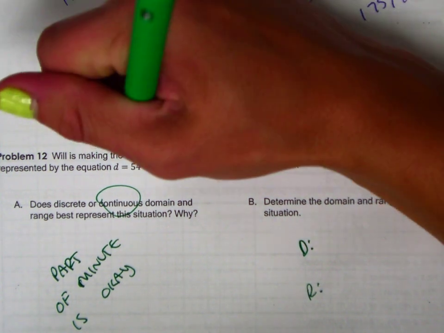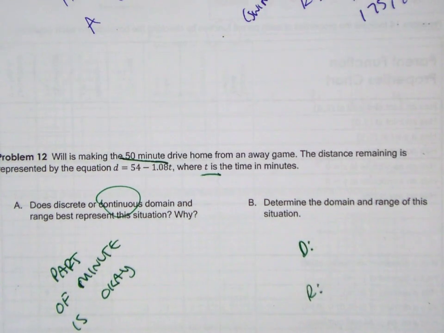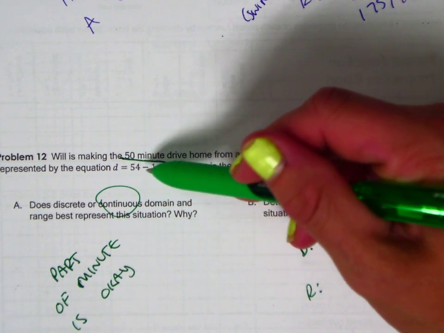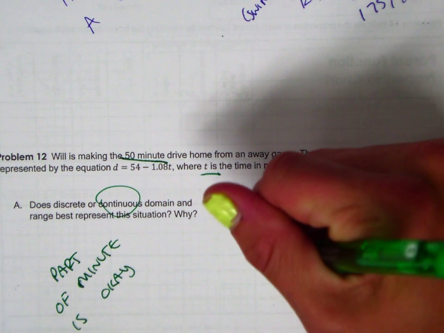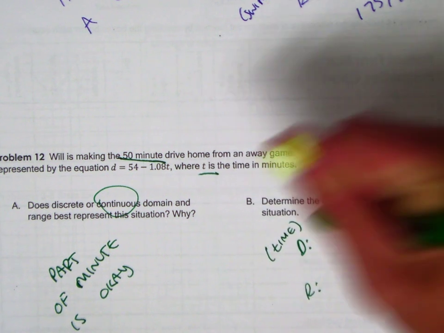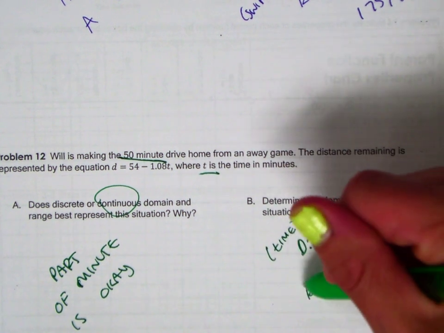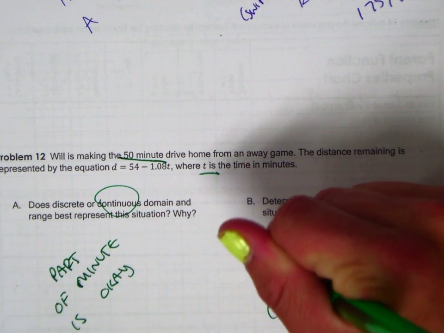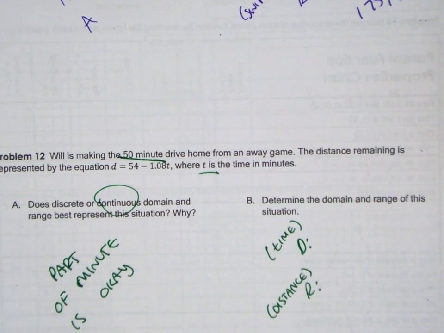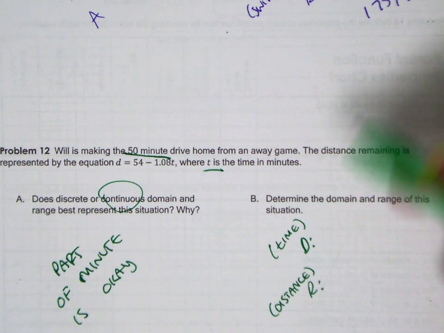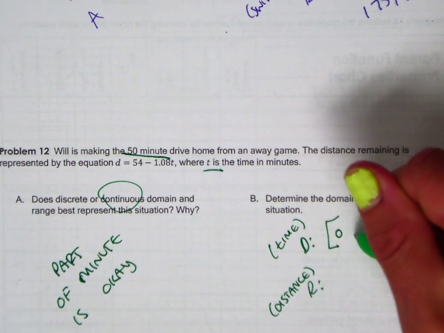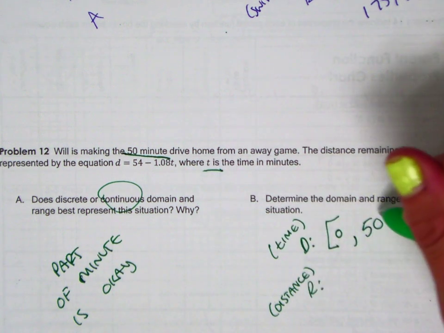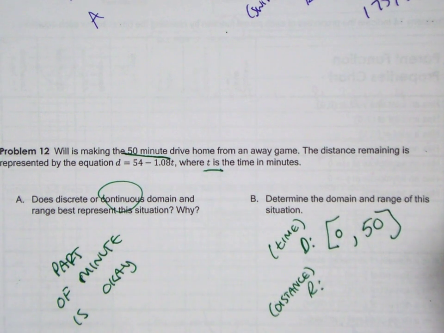So the drive home is 50 minutes. Oh, and then we got to figure out our variables. The variable in the x spot is t, and so t stands for time. So domain is going to be time, and the variable in the y spot is going to be the d, so d stands for distance. And so your range is going to be distance. So the smallest amount of time is going to be 0. And my biggest amount of time is going to be 50 because it's a 50-minute drive home.